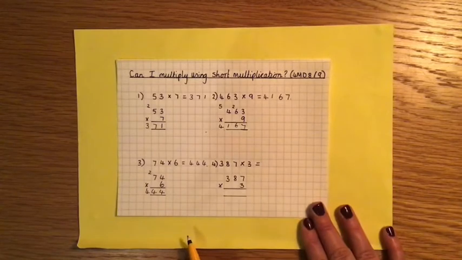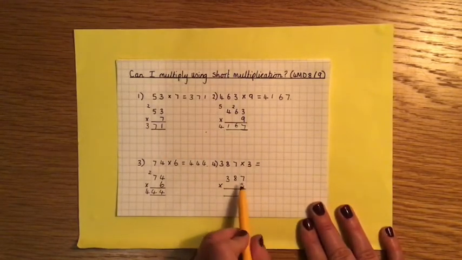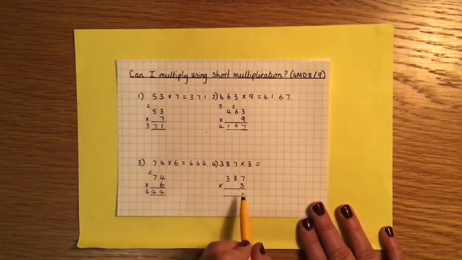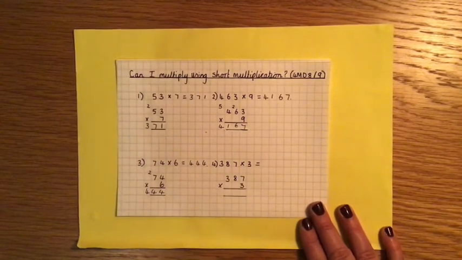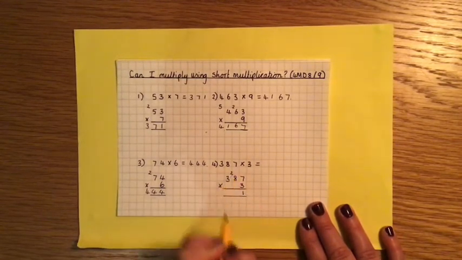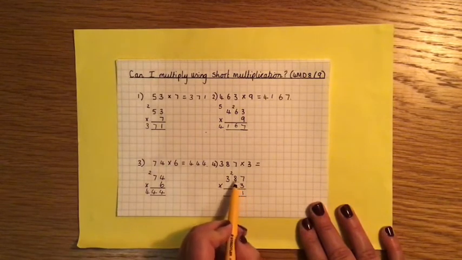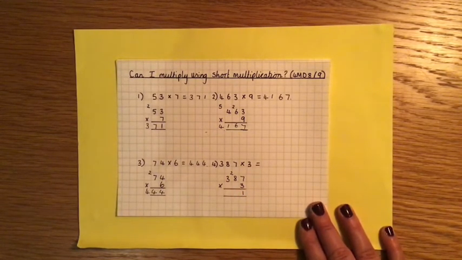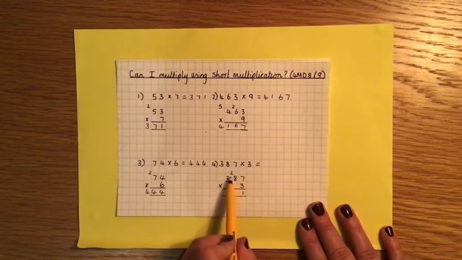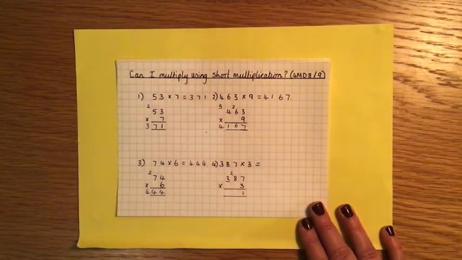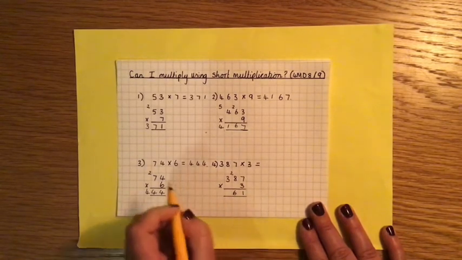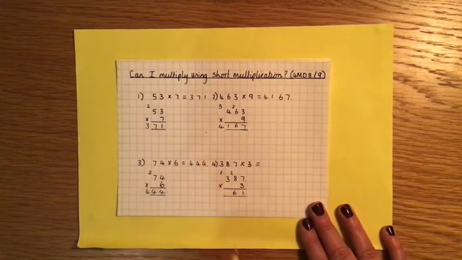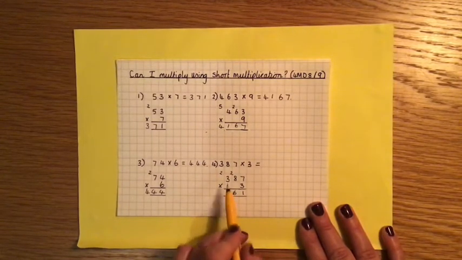Okay, hopefully you're getting the hang of this now. Let's try a 3-digit question times a 1-digit. Starting at the ones, 3 times 7 is 21. Put my 1 in there, carry my 2 into the tens. 3 times 8 is 24, but hopefully you've spotted this. I need to add 2. 24 add 2 is 26. 6 goes in there and carry the extra 2 over into my hundreds.